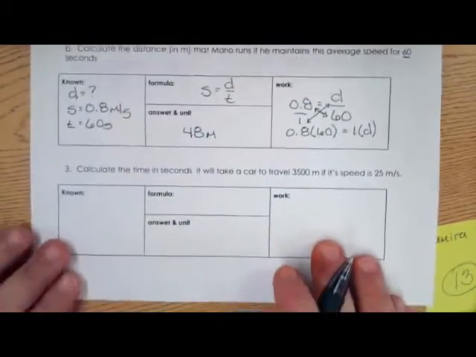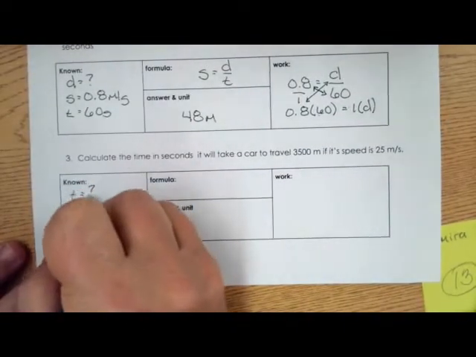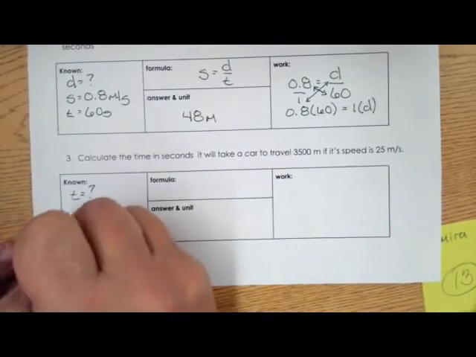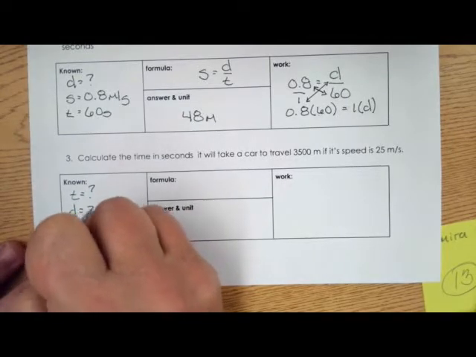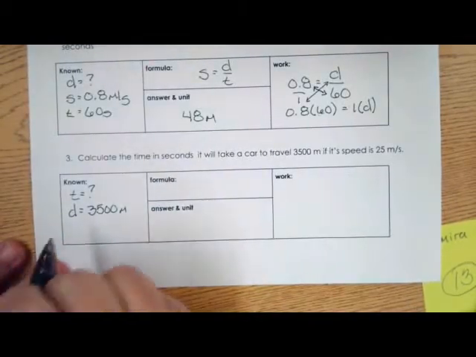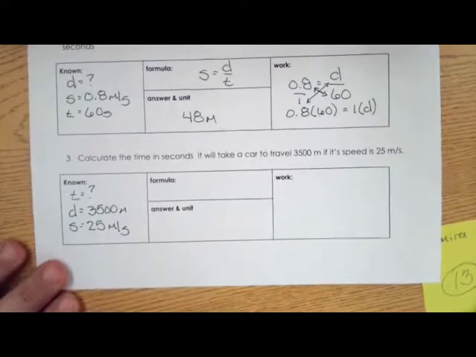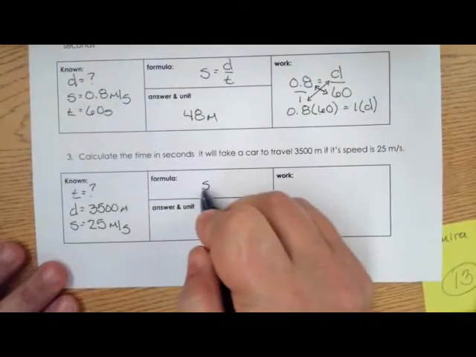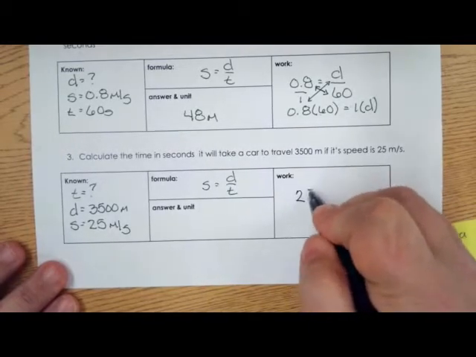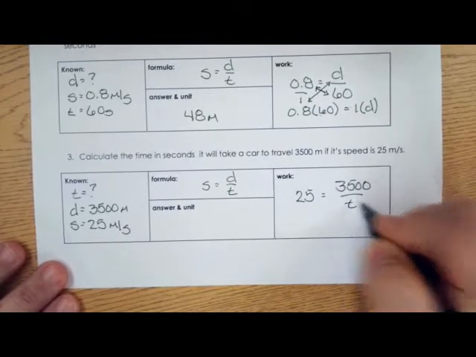Okay. Next one is we're going to calculate the time in seconds. So that's what we're looking for. It says a car will travel 3,500 meters, so meters is a distance. So we're going to write that down. And then the speed of the car is 25 meters per second. Okay? Only got one formula, so we got to write it in there. And we're going to put the work down. So we got 25 equals 3,500 divided by T.